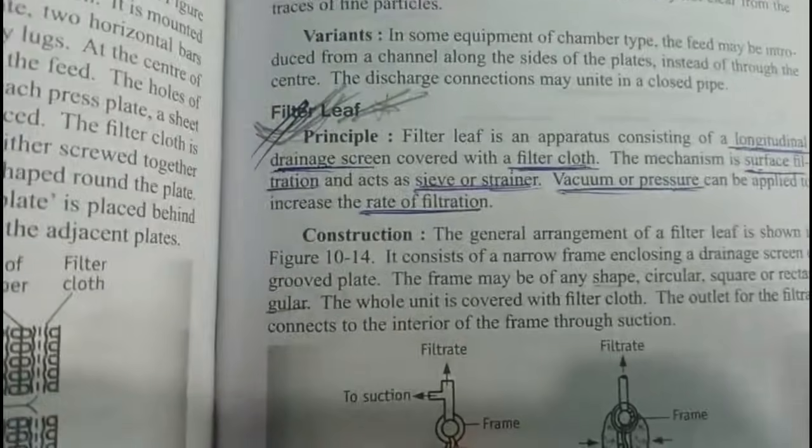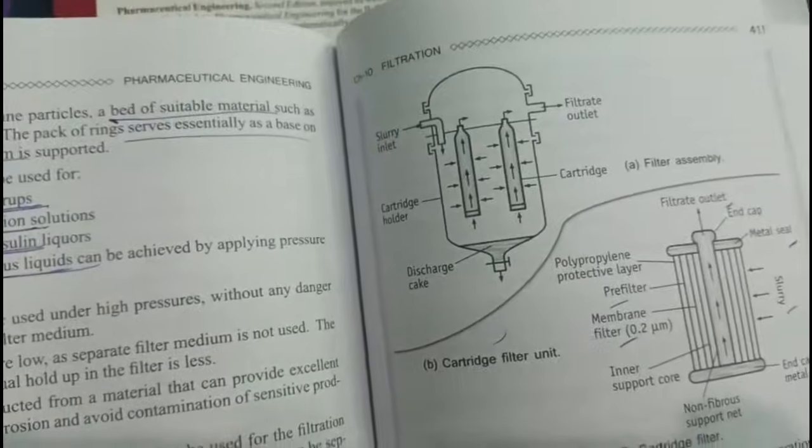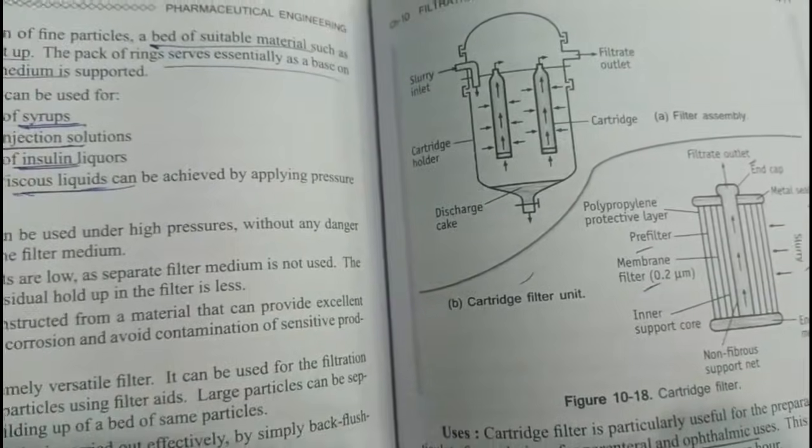And then, what do you mean by filter leaf? What is the principle? Give a brief note on filter leaf, 5 marks. Suppose metal filter, 5 marks. A question may come. This is only from the sessional point of view. For filtration, I have given very few questions, so that is not for the final, but for the sessional point of view only. Okay, so just see what I have given for the sessional point of view.